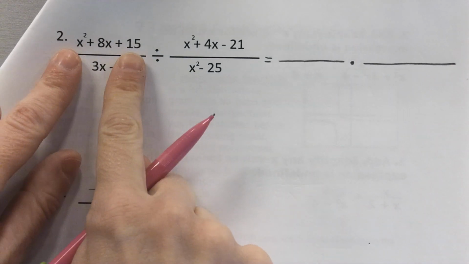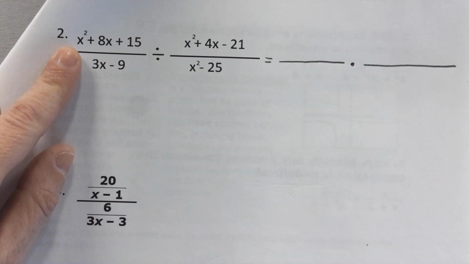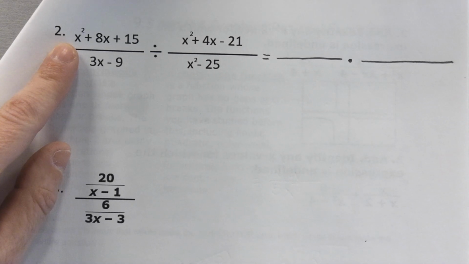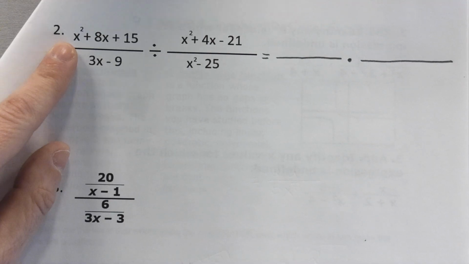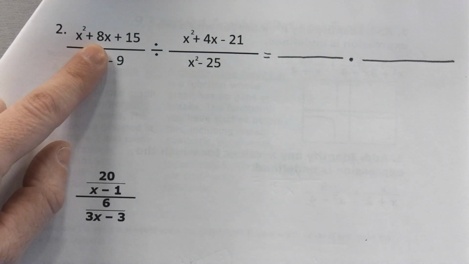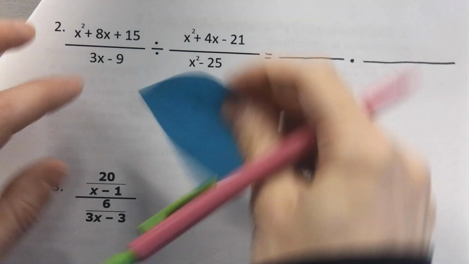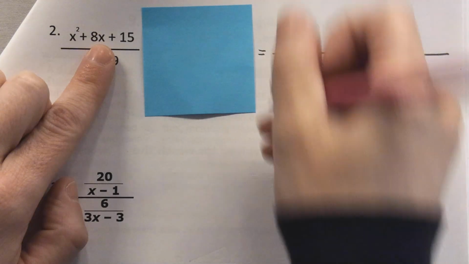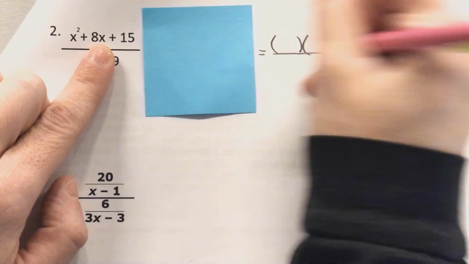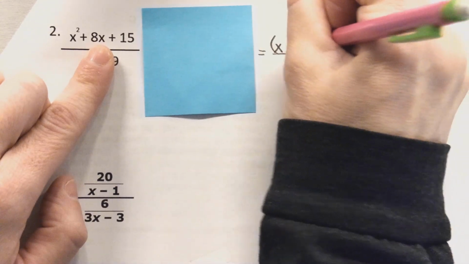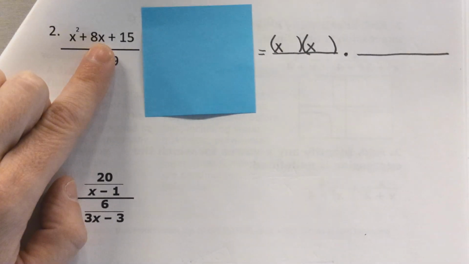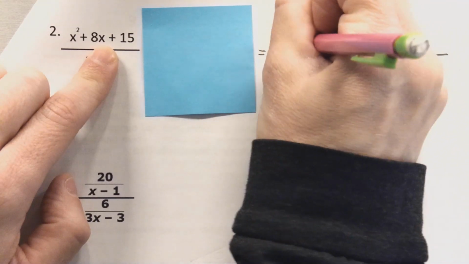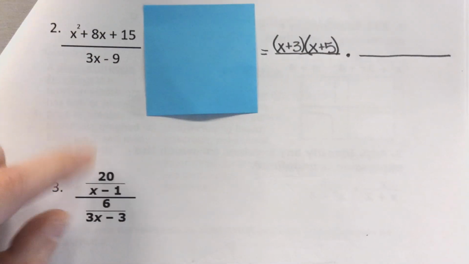So let's start by factoring this one. So remember, I told you my order that I like to go with. Do I have a common monomial? Yes, no? No. Do you have a difference of squares? So I'm just looking in the numerator right here. Do I have a difference of squares? No. Is it a trinomial? Yeah. So let's see if we can factor it in that way. So 2 sets of parentheses. I know x times x is x squared. What multiplies to 15 but adds to 8? 3 and 5. And everything is positive because everything's positive in the problem.